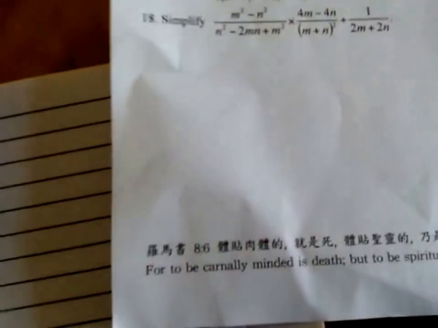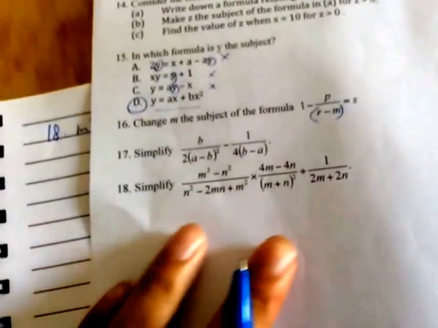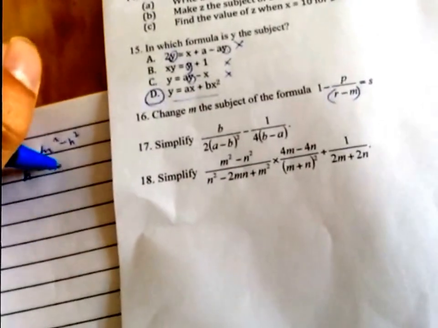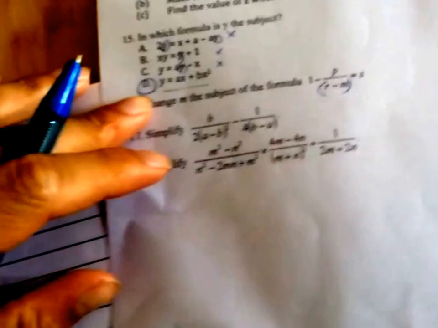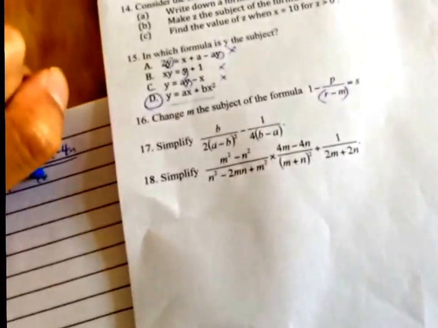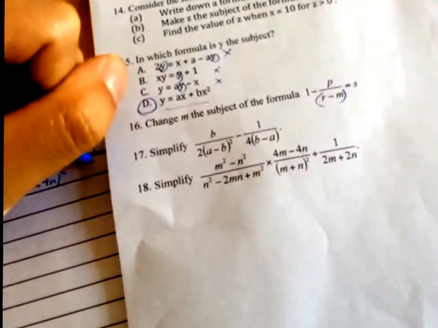Number 18. That's also very complicated, it seems. But actually, if you know the first step, then you can tackle it. If you don't know the first step and use your method to cancel out the terms, then you just get back the same thing. So what is the first step for doing things like this?